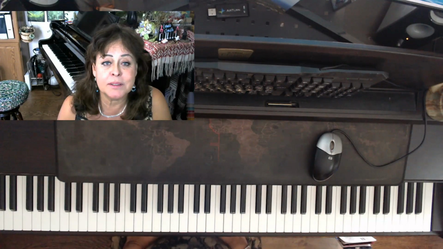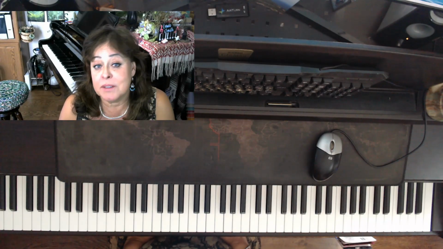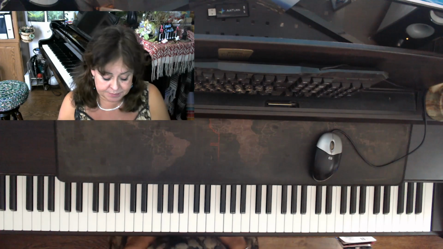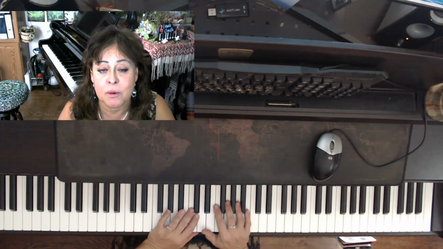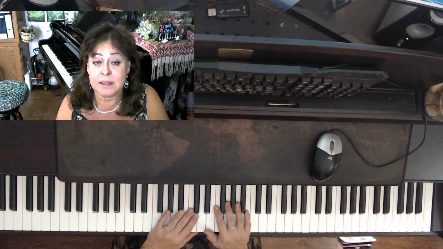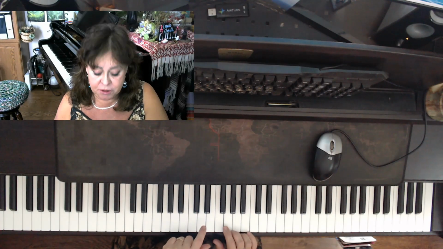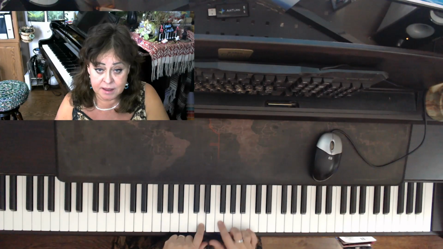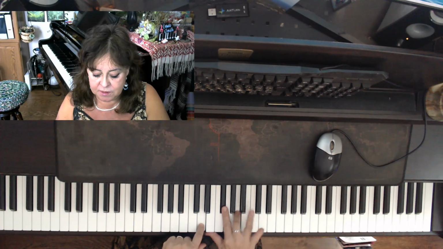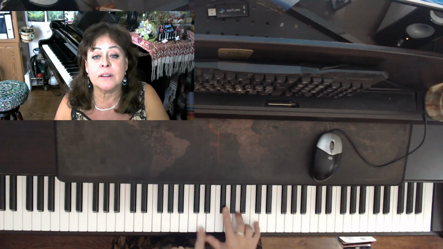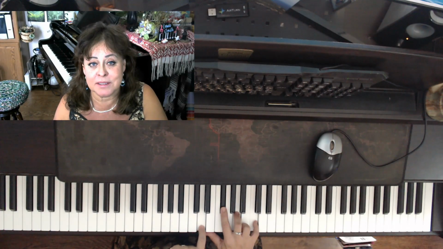Let's practice building those chords in different keys. For instance, we'll build the chord from D. We'll make a D dominant 7. We'll build a major chord, which is skip 3, skip 2, and skip 2. D dominant 7.